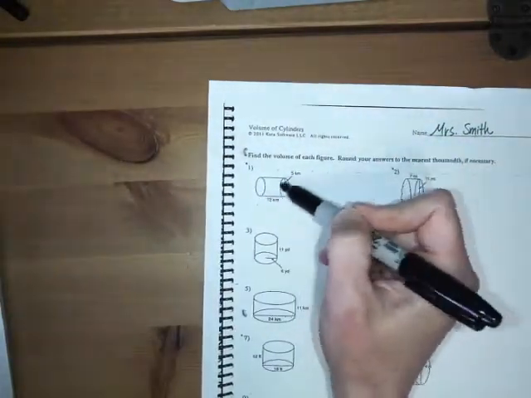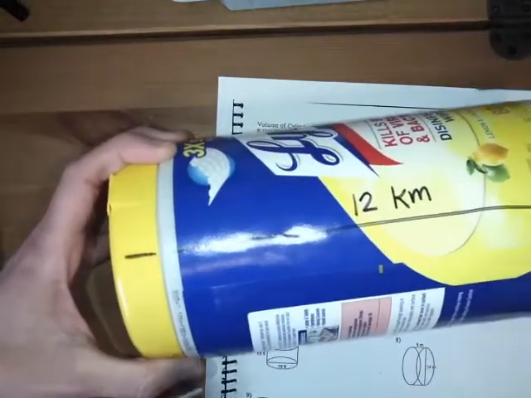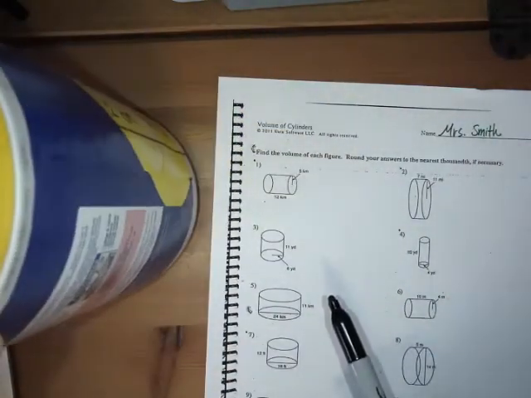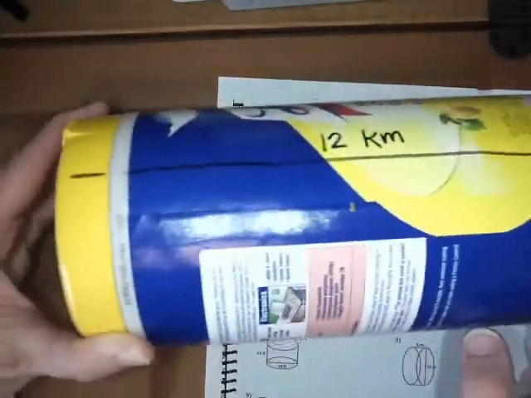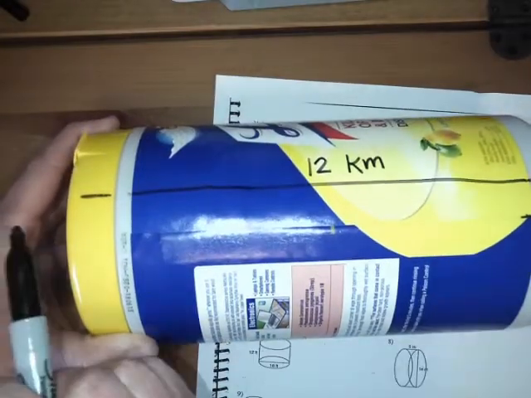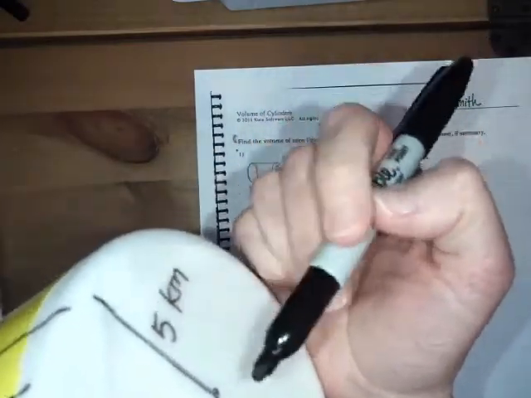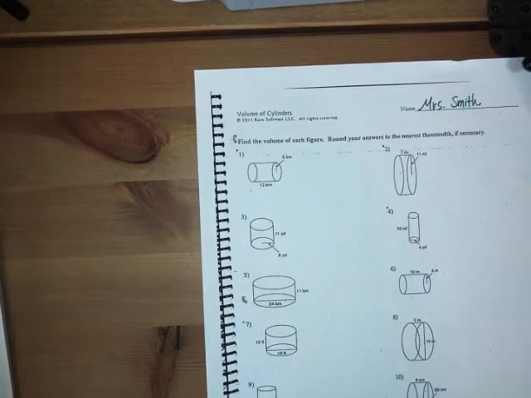So hopefully that helps you picture what's going on in this drawing. So you have the height there, and usually we do height this way, right? But in the picture it just happens to be on its side, so that's why I'm putting it that way. So you have the height and you have the radius. Those are the two measurements that you need.